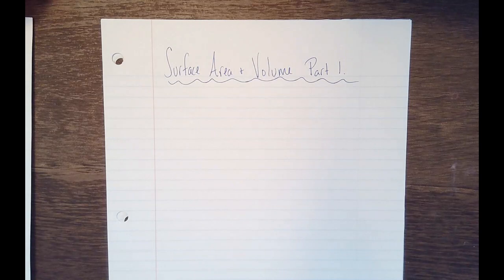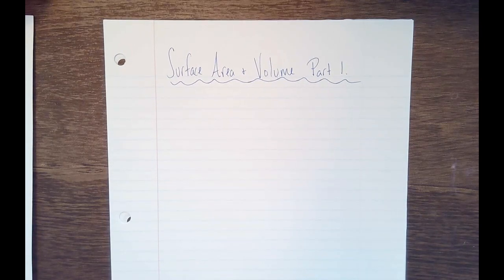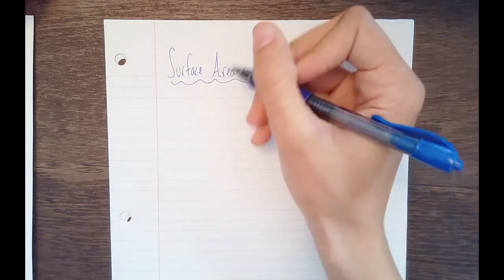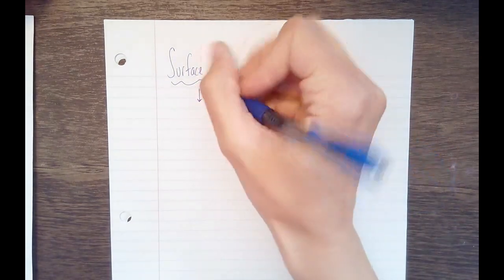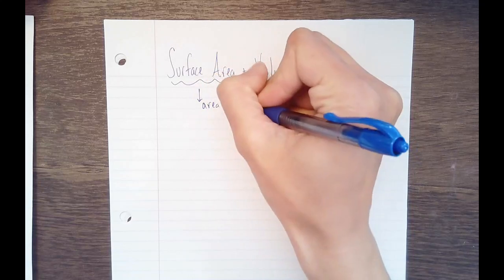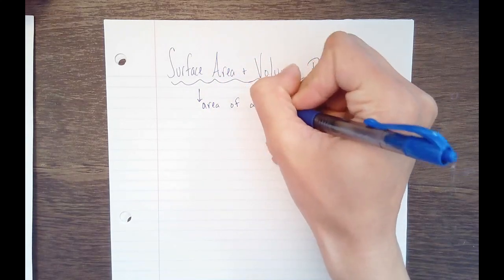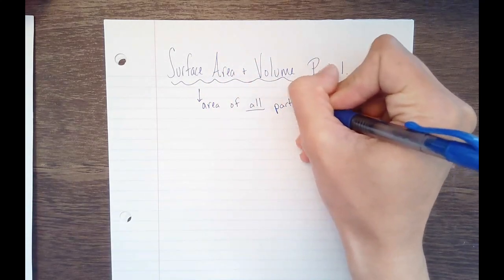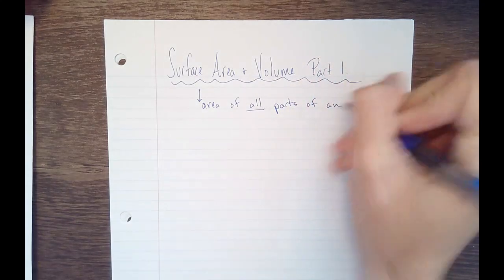Okay. But for surface area and volume, we're going to start with surface area because I always find that one to be the easiest. The formula sheet should be posted on Schoology, so you have that as a reference. Okay. But when you get down to it, the surface area is when we take the area of all parts of an object and add them together.